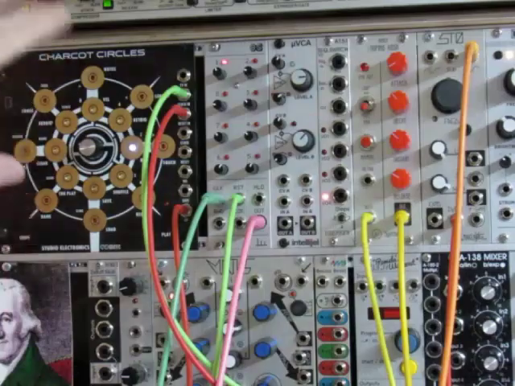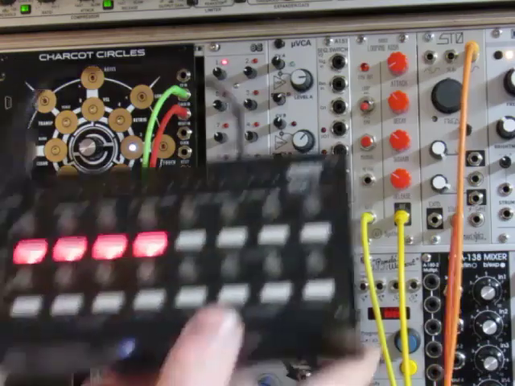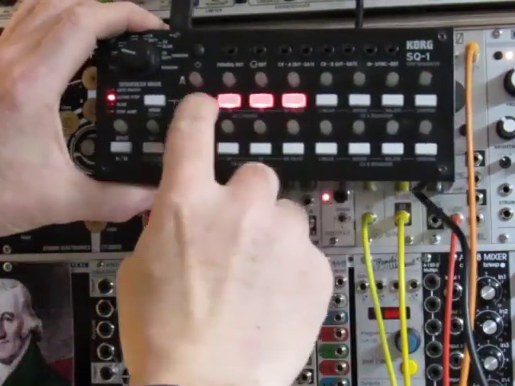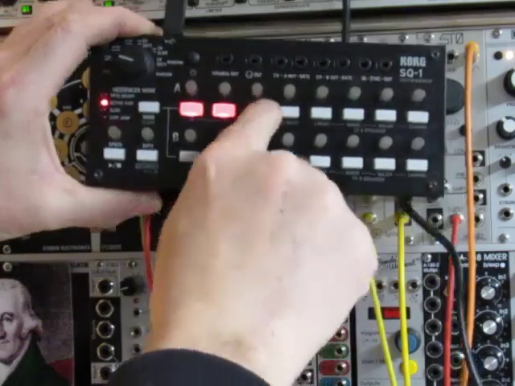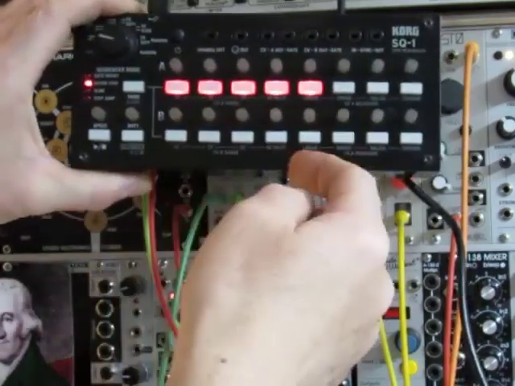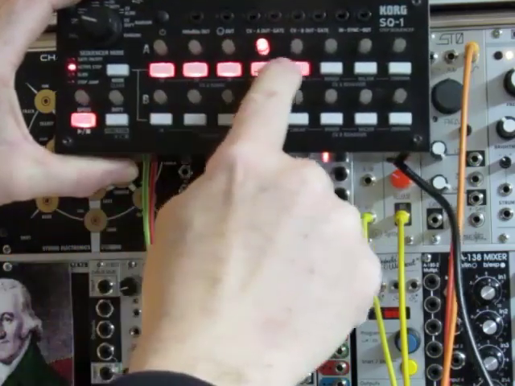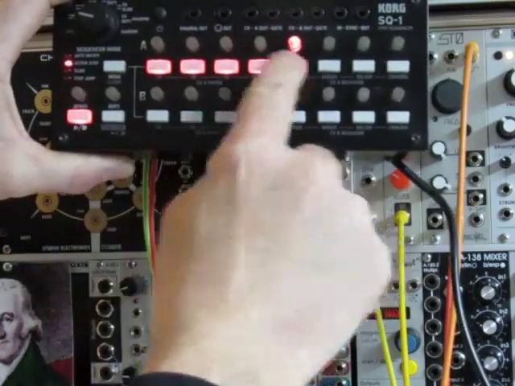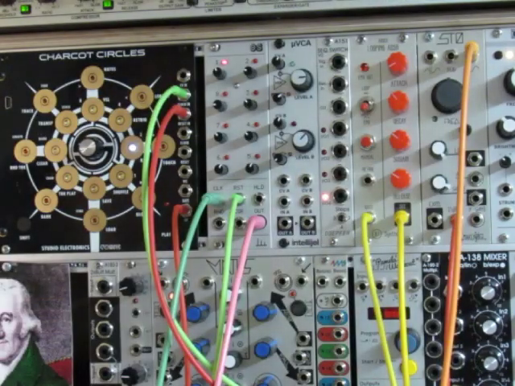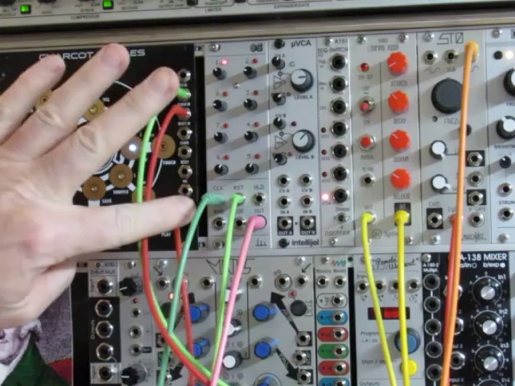So usually on this little sequencer here, I can control how many steps there are. If I want 5 steps, I just highlight them and then it goes through them. It goes back to 1. Right? But on this one, it's a kind of a simple sequencer, so I didn't expect that kind of function.